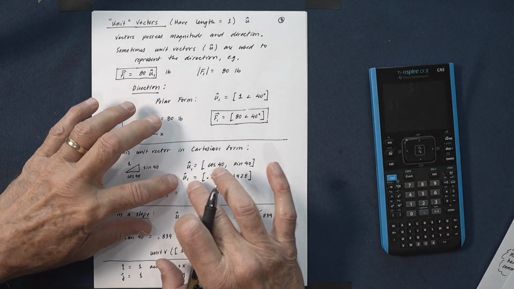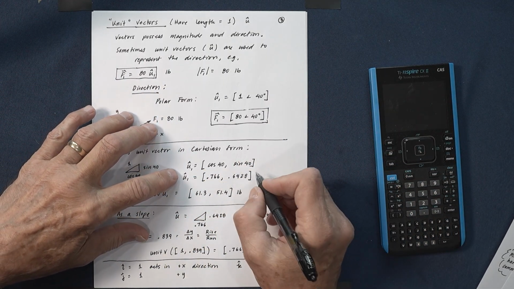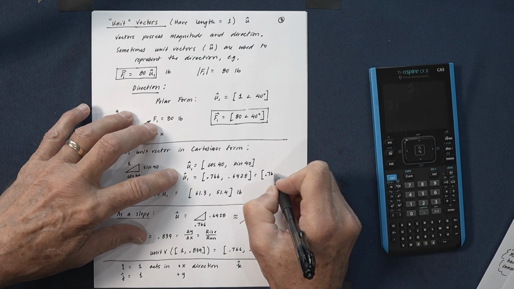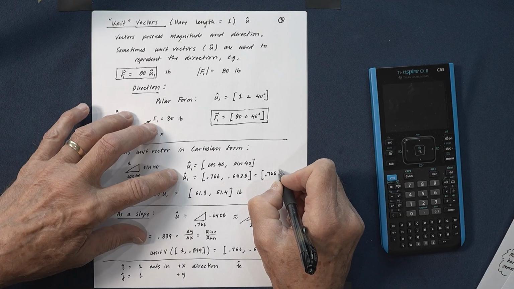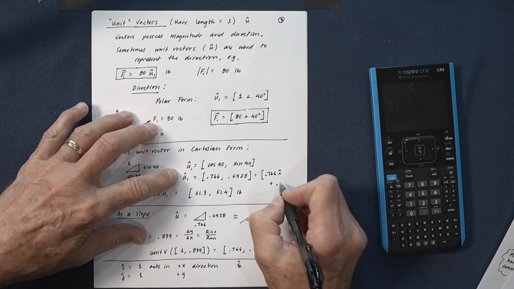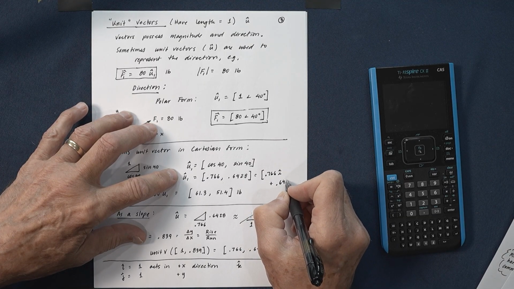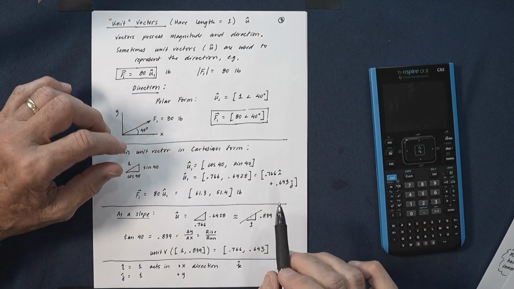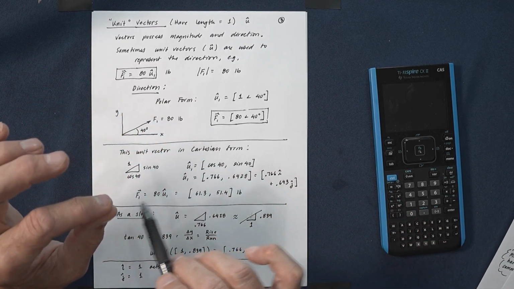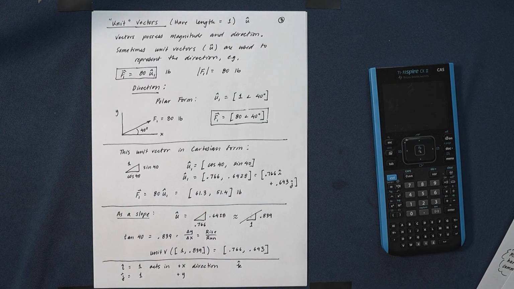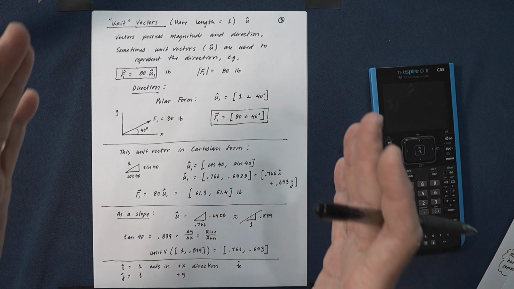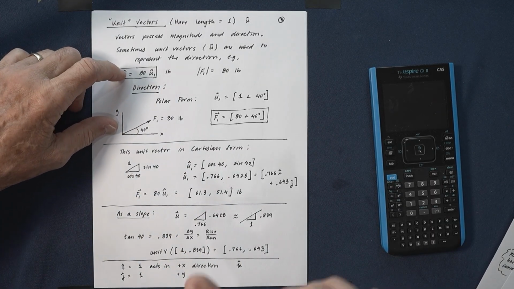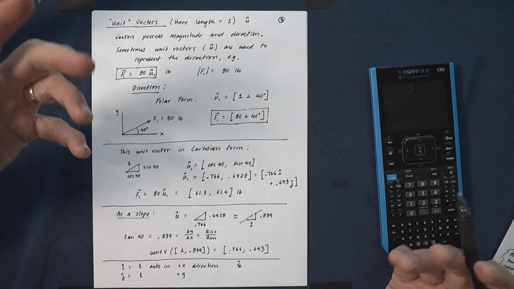And again, I can take this generic unit vector, and so this is really a 0.766 i term plus a 0.643 j term. And so for a general unit vector in Cartesian form, it will have some i component and some j component. But again, the magnitude of that vector will be 1 because it's a unit vector.